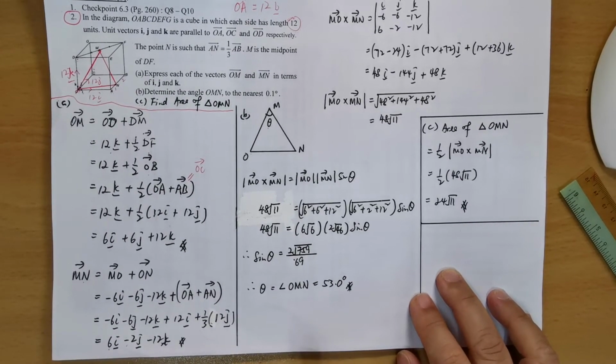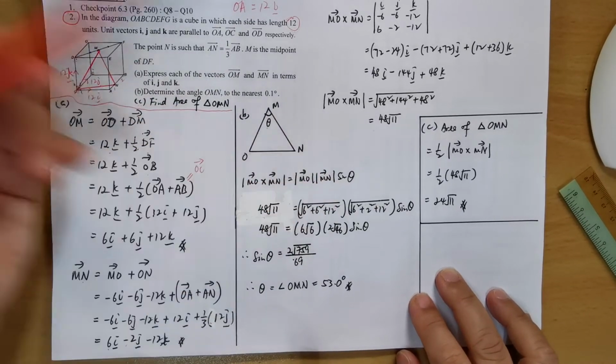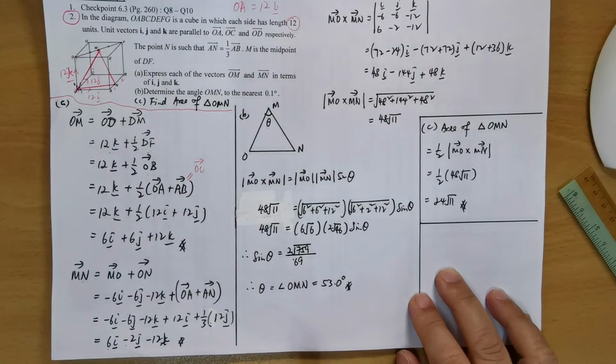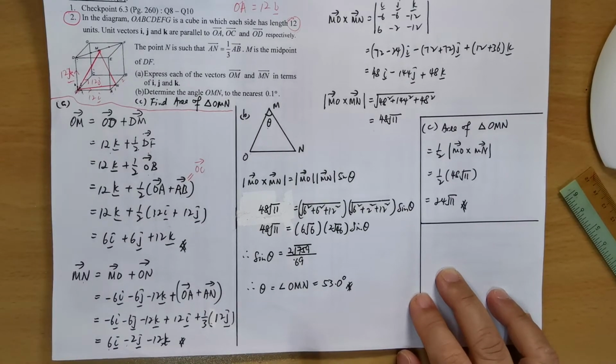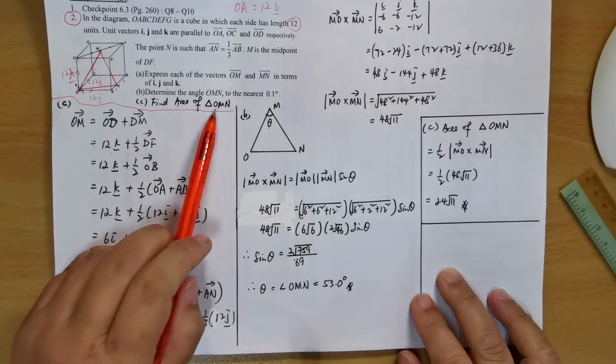The dot product, or scalar product, involves cos theta, but the cross product involves sin theta. Which one you use is the same. But because we want to find the area later, I use the cross product.